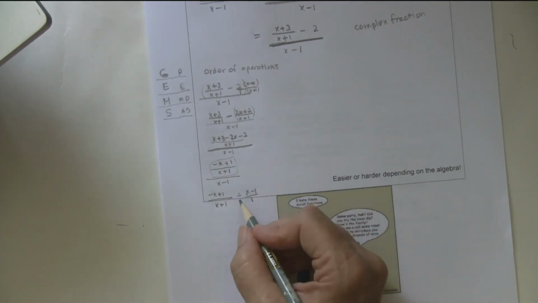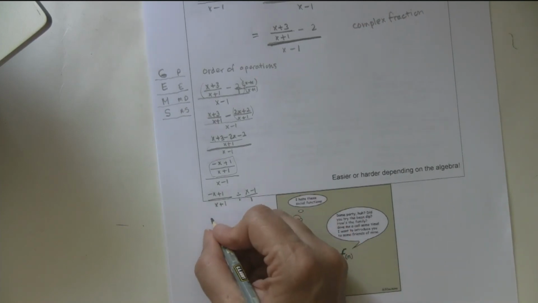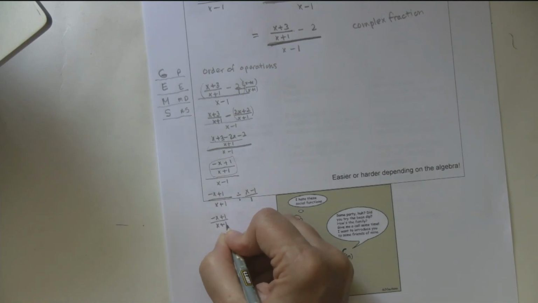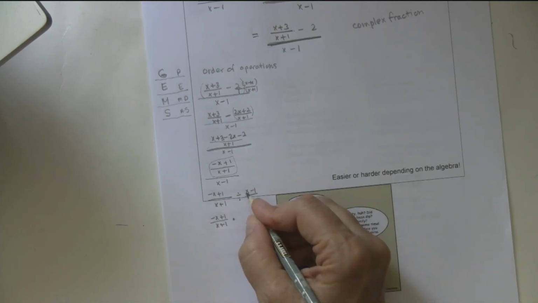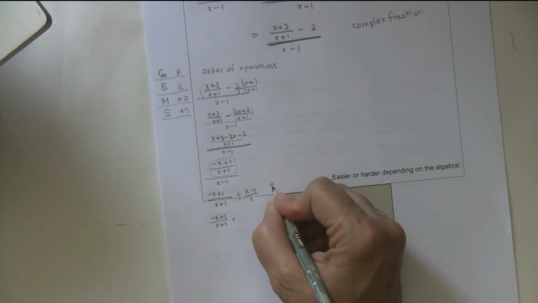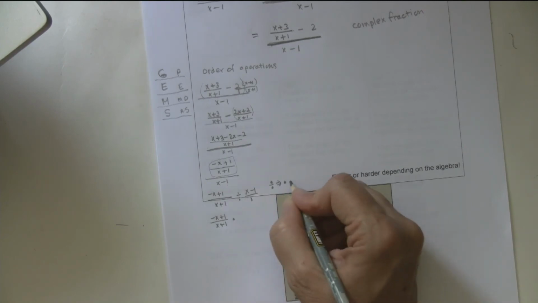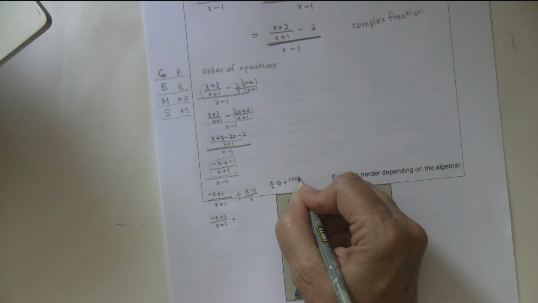And how you do division is you rewrite the division as a multiplication. So this is minus x plus 1 over x plus 1 times, and then you write it in a division, because remember, divide is defined to be multiply by the reciprocal.